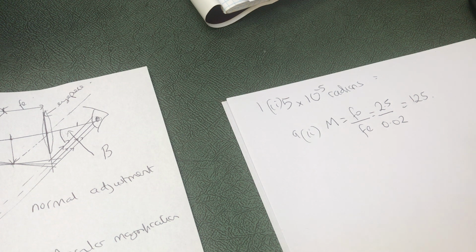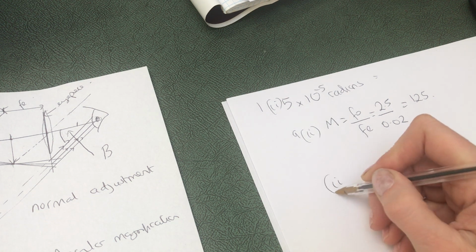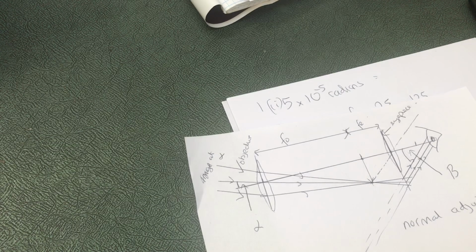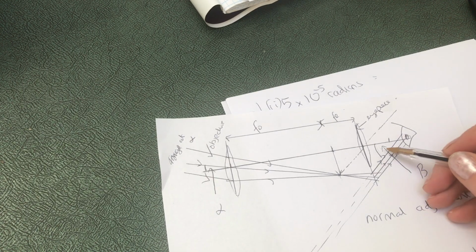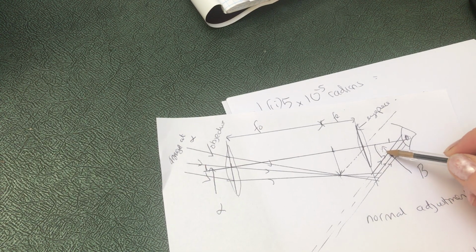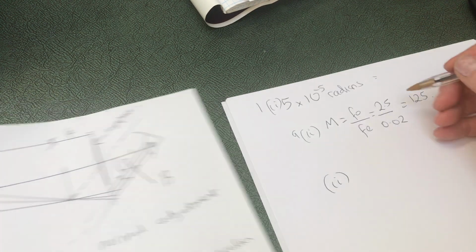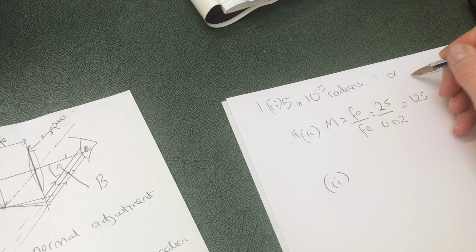Is that okay? And so for the next part, it asks you to work out the angle subtended at the eye by the final image. The angle subtended at the eye by the final image. So they're asking for this one, and they're saying that it's coming in at this one. So that one is alpha.